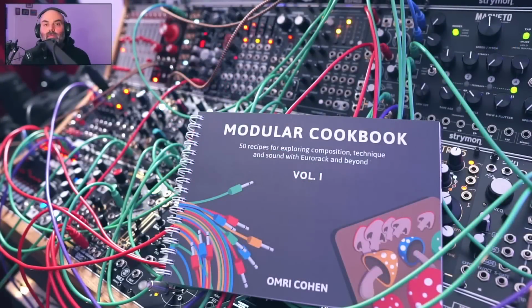So as you could see, you can explore the techniques from this book with various platforms. Of course, there are links in the description to where you can get it.